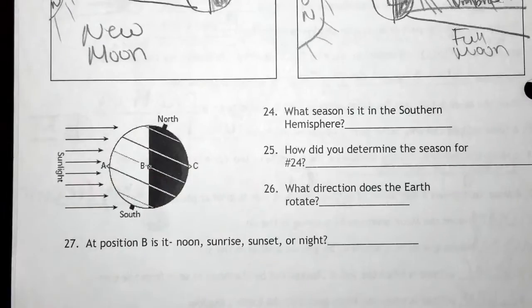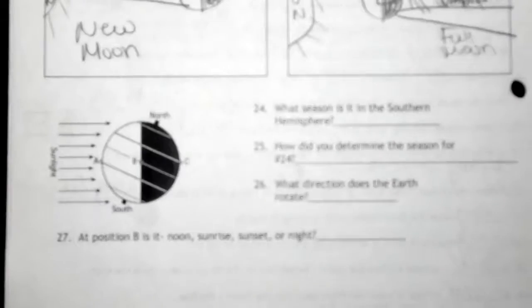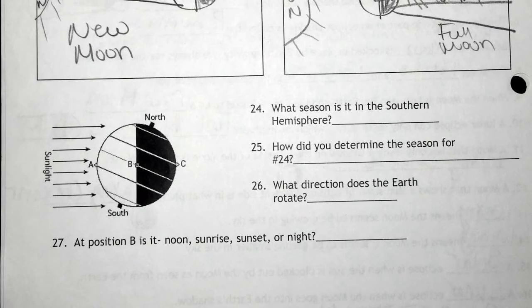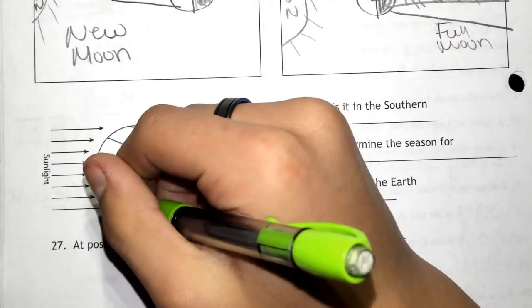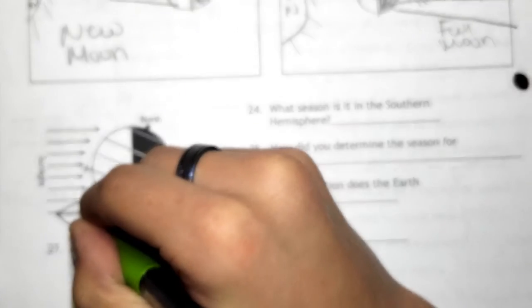Alrighty, moving on. Question 24. What season is it in the southern hemisphere? So the sun is coming towards, so it would be going that way, so that'd be summer.